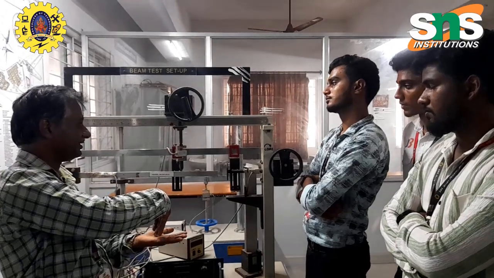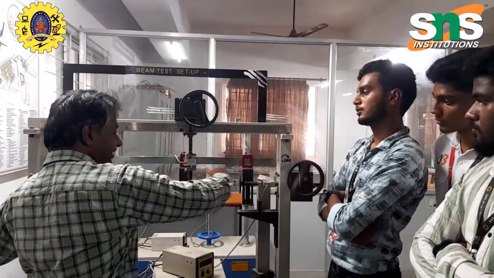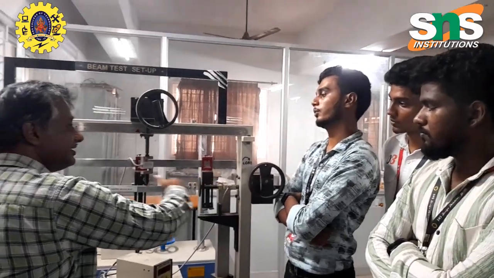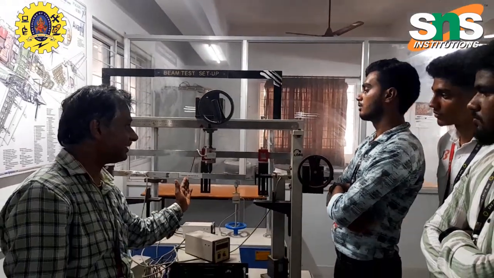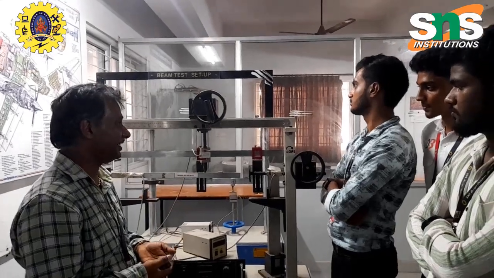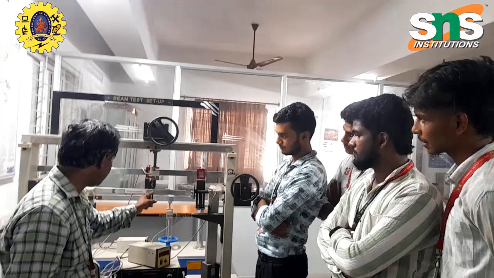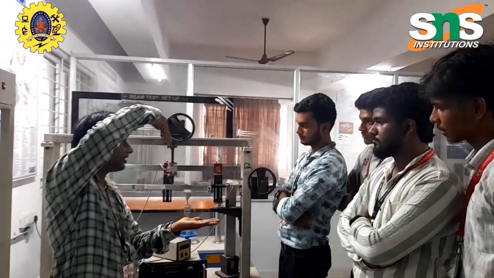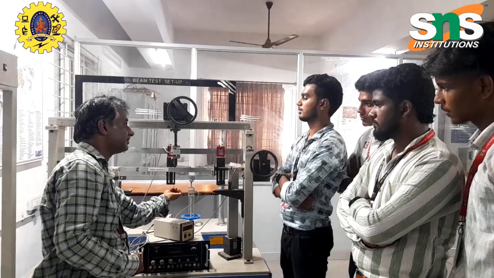Downward direction is called the lateral direction. Then the horizontal direction will be called longitudinal. It is along the axis of length. If it is perpendicular to the axis of length, it's called lateral. So if you apply the load, the load will be applied on the material. Accordingly, depending on how much load you apply, the deflection will be there.